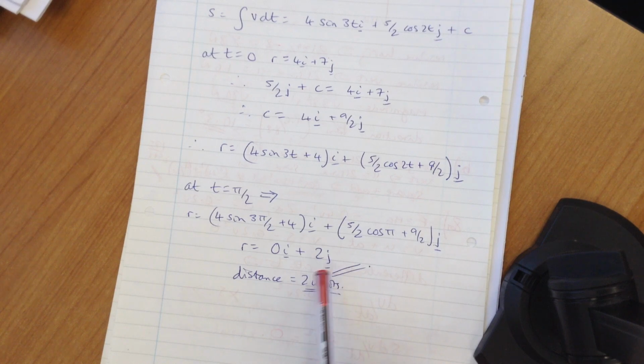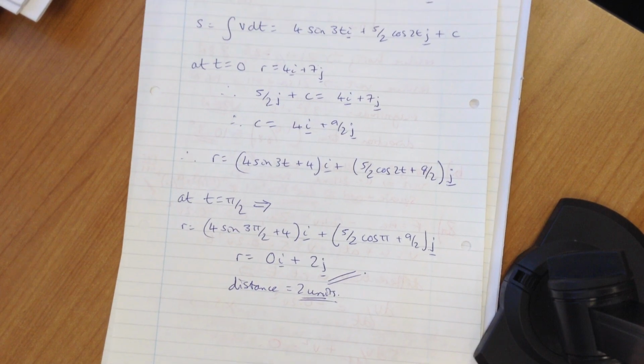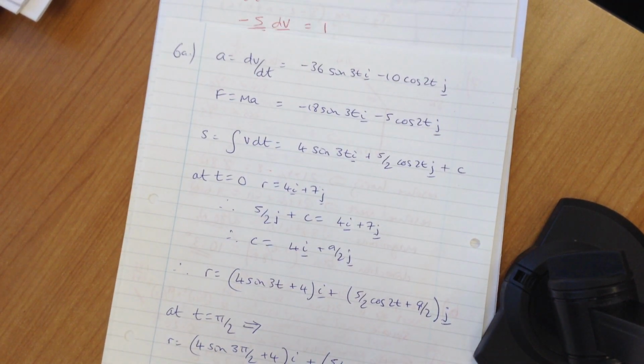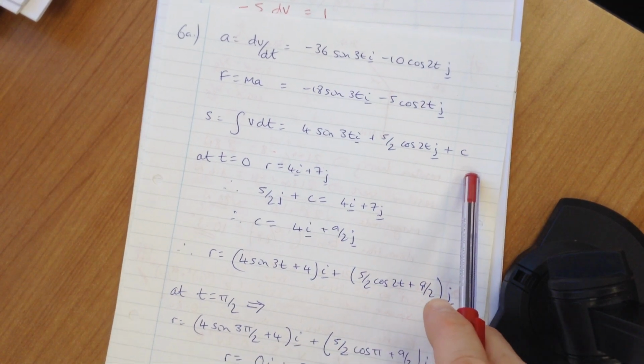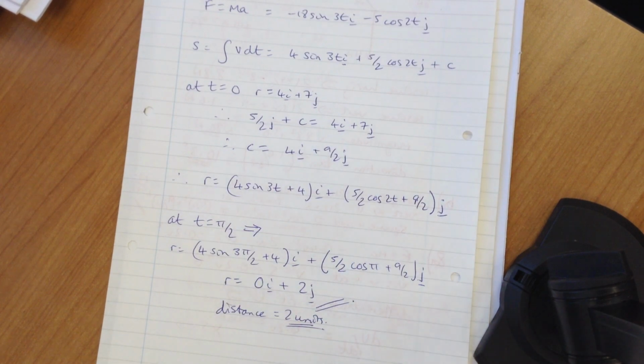2 units up. If this wasn't a 0, I would have to square, add and root these numbers to get the magnitude of that distance, but the distance is 2 units in the j direction. Okay, so not a bad question. You had to differentiate to get a, you had to integrate to get distance, you had to put in t equals 0 to find the constant of integration, and then chuck in pi over 2 at the end to get a final answer. Hope you can do it. Cheers.